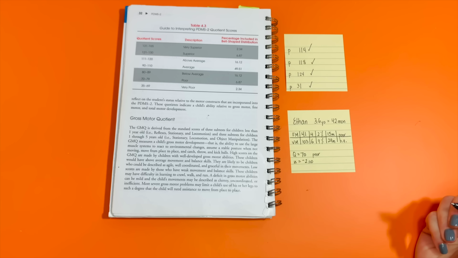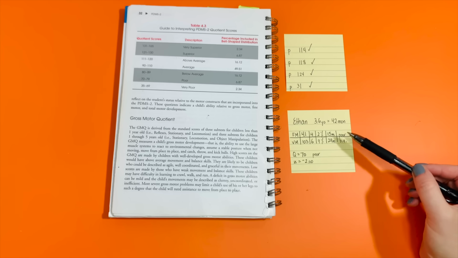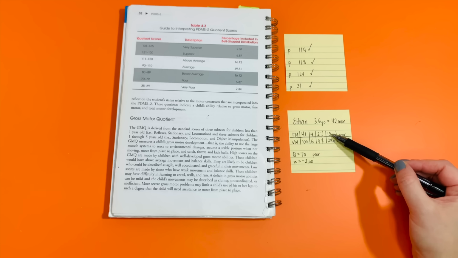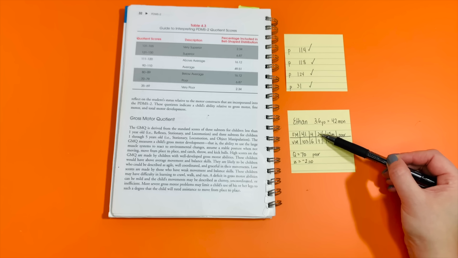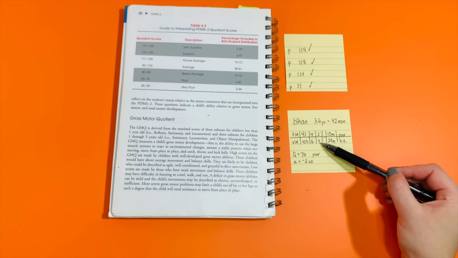Let's go over the scores one more time. Ethan is functioning at a 15-month-old level for fine motor skills and a 29-month-old level for visual motor skills. He scored at 2 percentile for fine motor skills, which means 98% of kids his age performed higher than he did on this subtest. And he scored 9 percentile for visual motor skills, which means 91% of kids his age tested higher than he did.